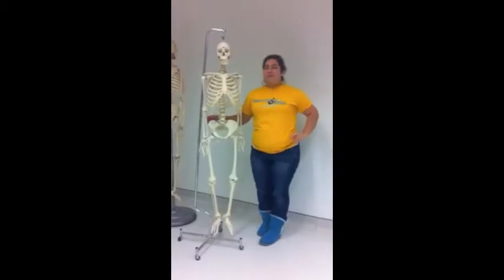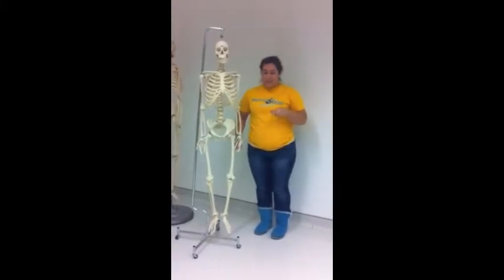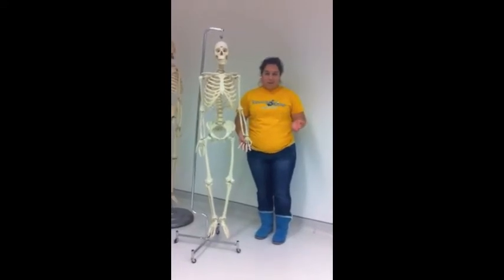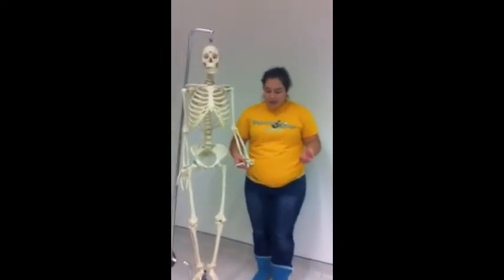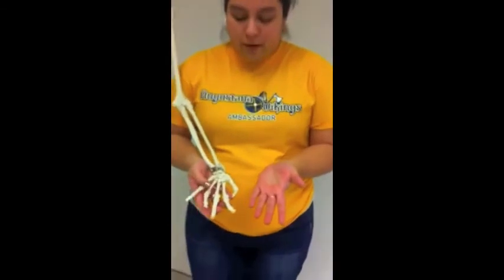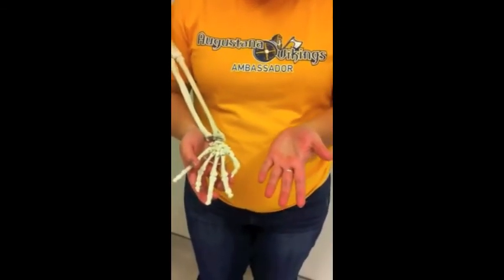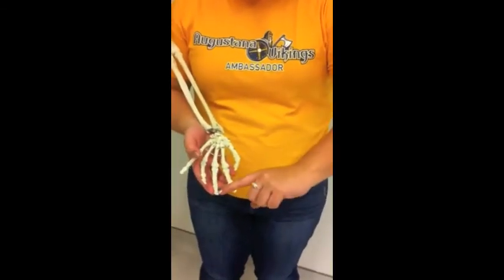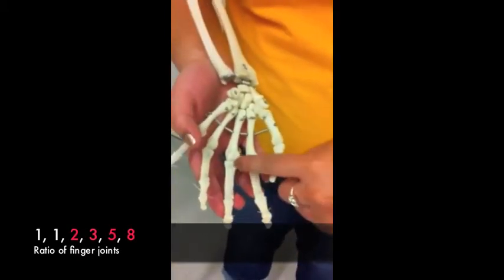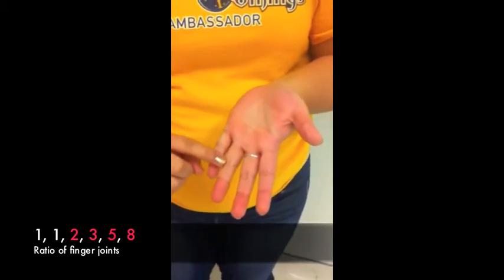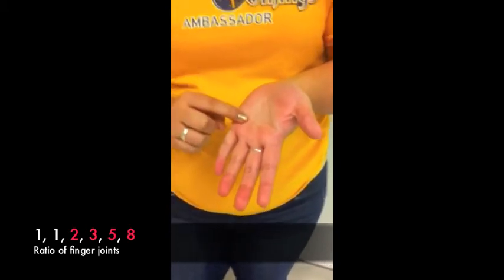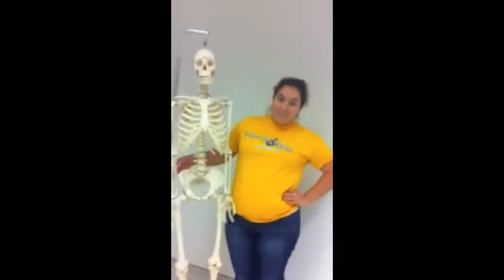So my friend Buster has offered us his hand to show how humans follow the Fibonacci sequence too. If you look at your hands and you measure out the different joints in your hand and you ratio them, you'll end up with a ratio of 2, 3, 5, and 8. And then on my hand it would be 2, 3, 5, and 8. Isn't that awesome? Humans follow the Fibonacci sequence too.